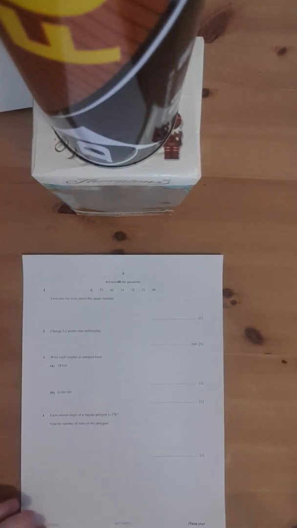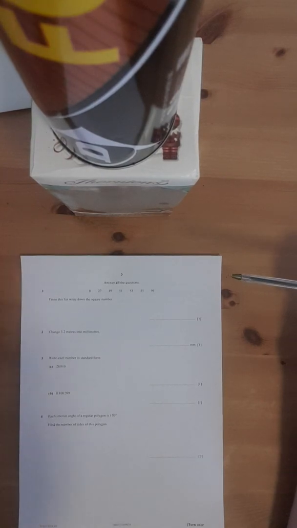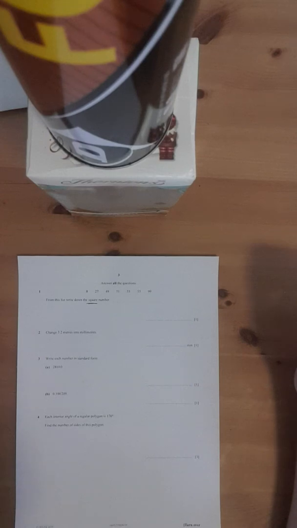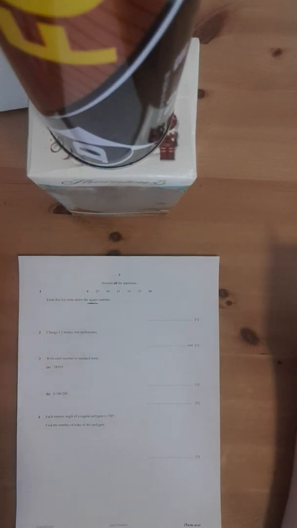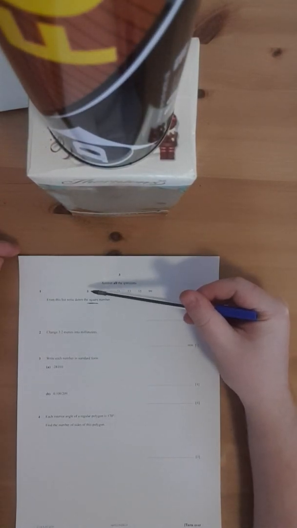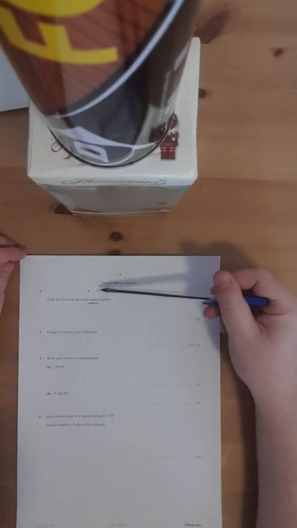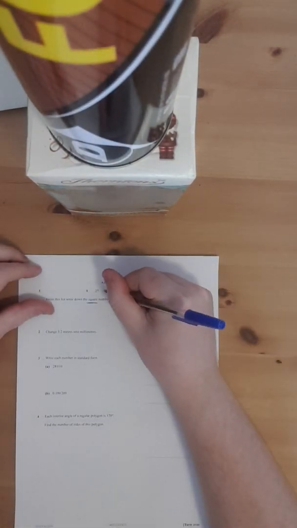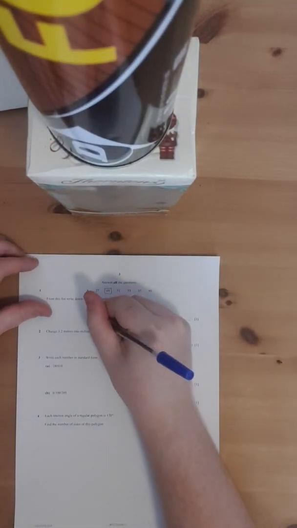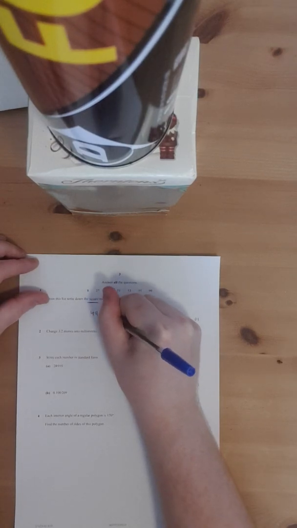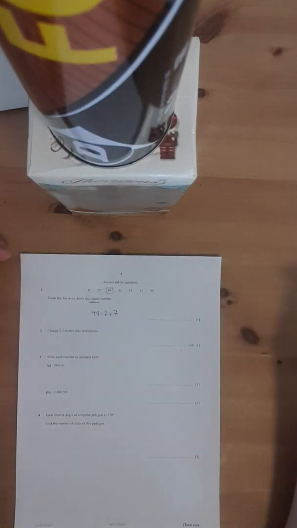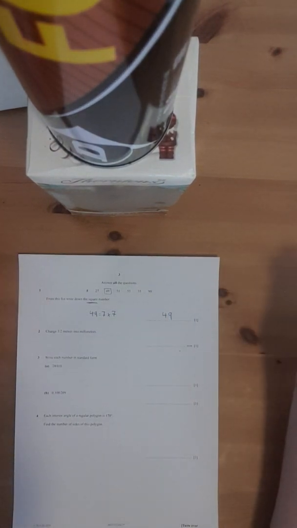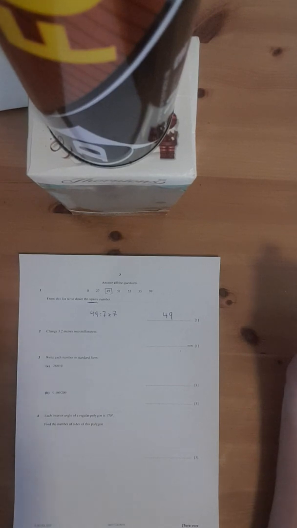Our very first question is to find the square number. Remember, square means you're multiplying by itself. So let's have a look at our numbers. Well, 8 is 2 times 4, not by itself. 27 is 9 times 3, not by itself as well. And then we look at 49 and we realise that 49 is the same as 7 times 7. So therefore 49 is our square number, and we don't need to look at the rest.